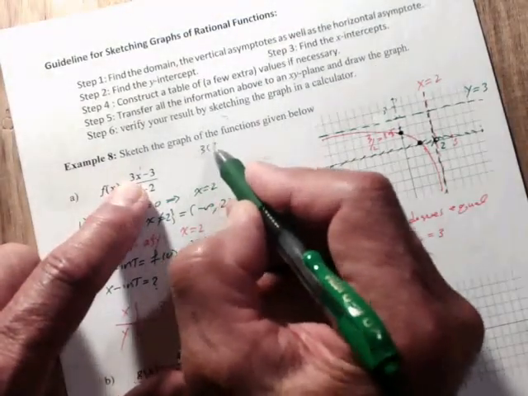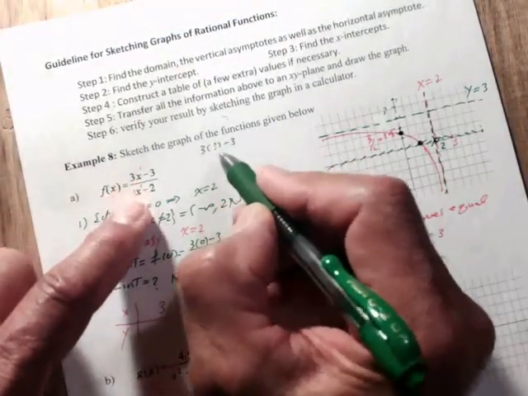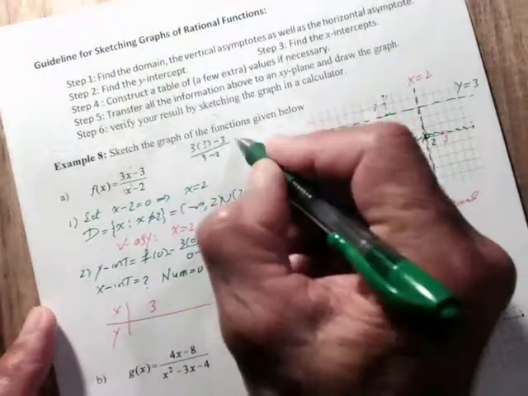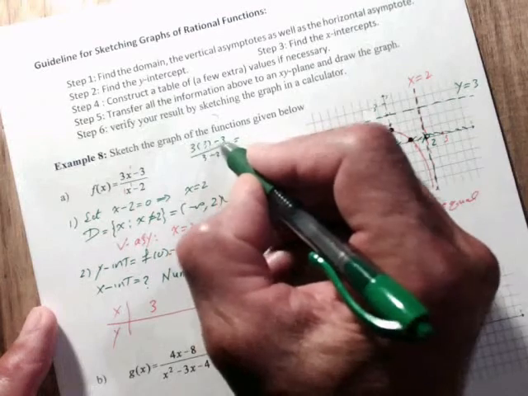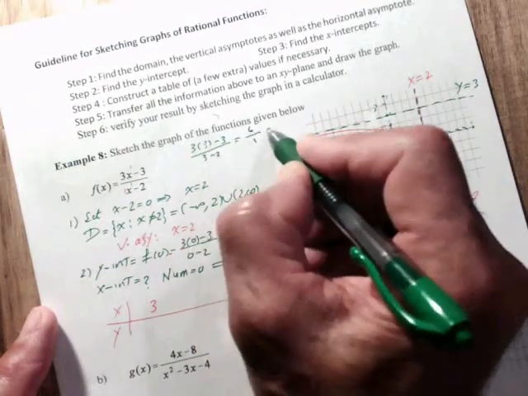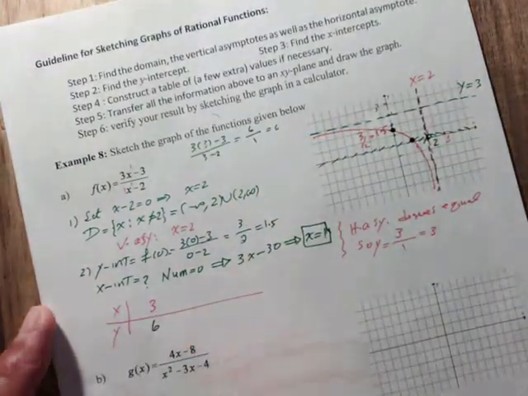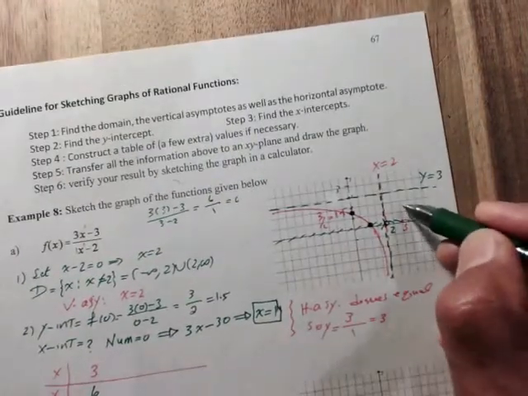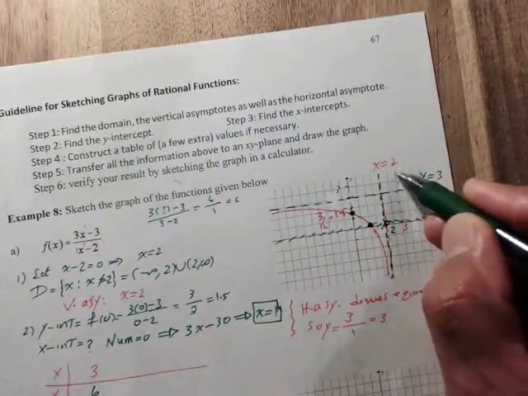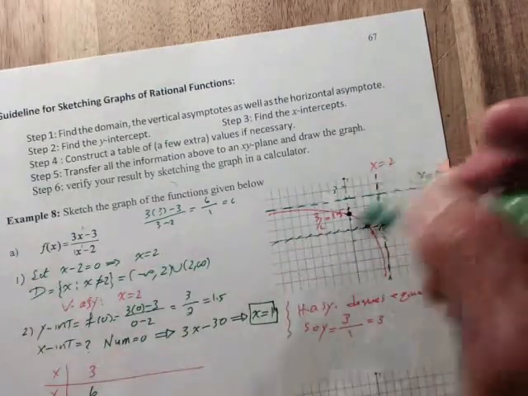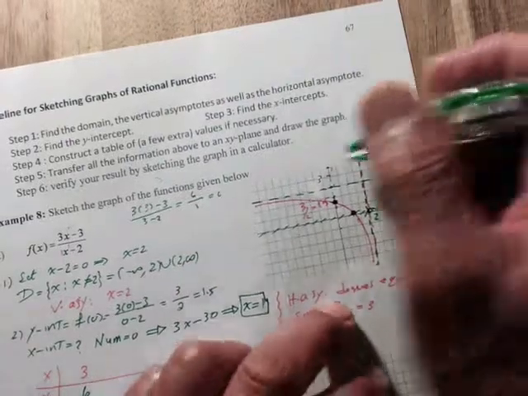3 times 3 minus 3 over 3 minus 2. So what would I get? 3 times 3 is 9. 9 minus 3 is 6. Over 3 minus 2 is 1, so it's 6. So I get 6. So at 3 you have 6. So here we go. Where is it? 3. 1, 2, 3, 4, 5. Maybe we erase this, put it there. Move it to a different location.